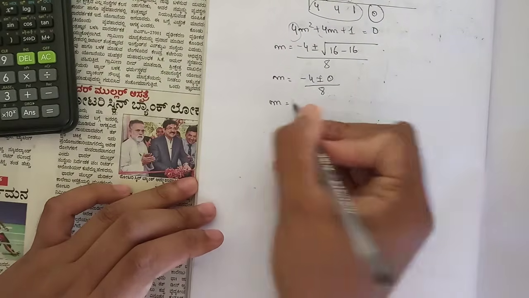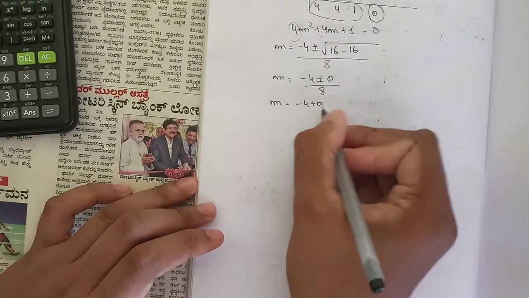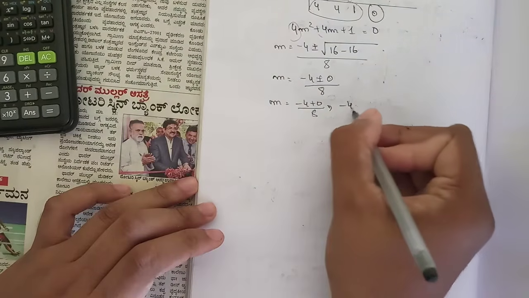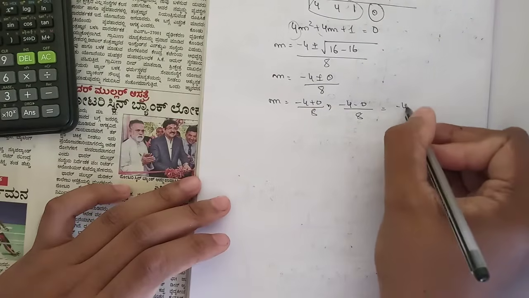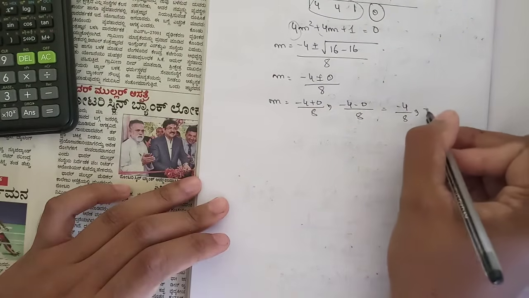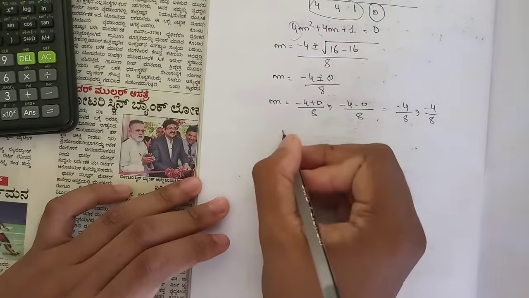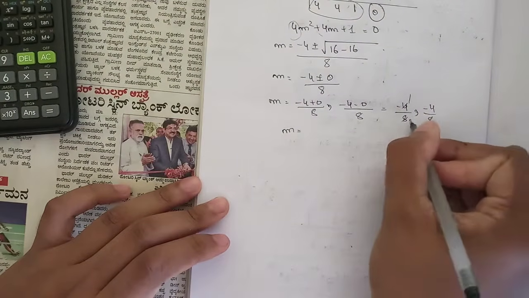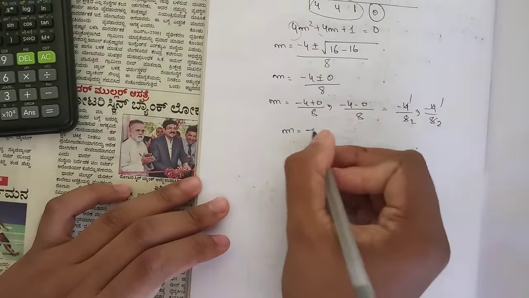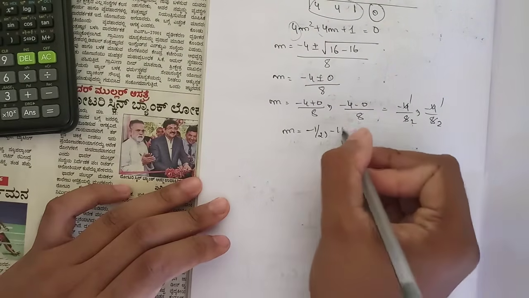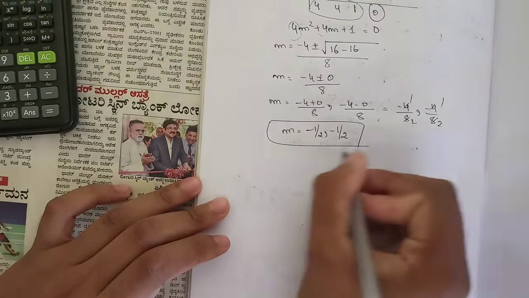So the values of m are minus 4 plus 0 by 8, comma, minus 4 minus 0 by 8, which is minus 4 by 8 and again minus 4 by 8. So these two roots are repeating here: minus 1 by 2 and minus 1 by 2.